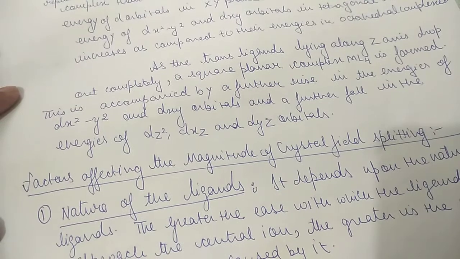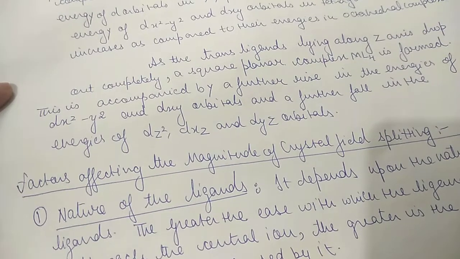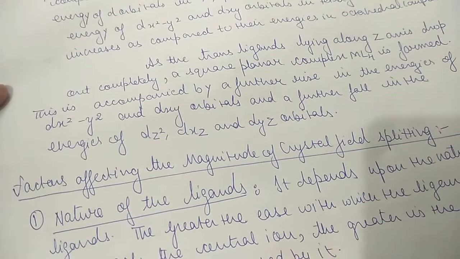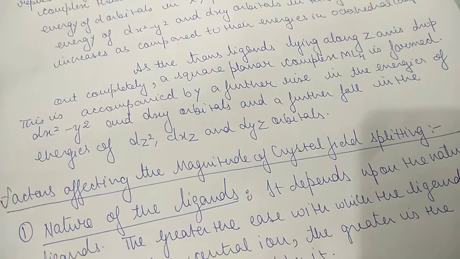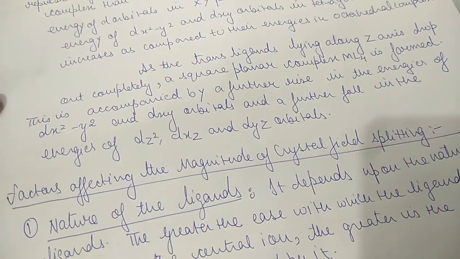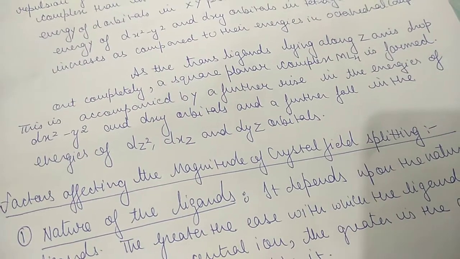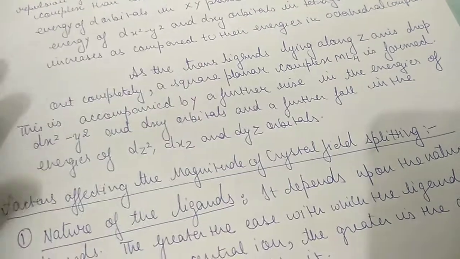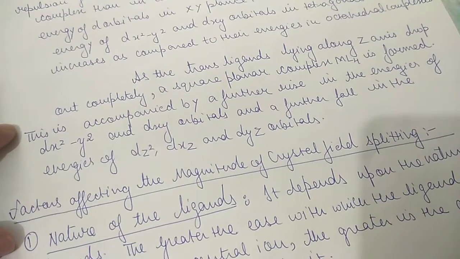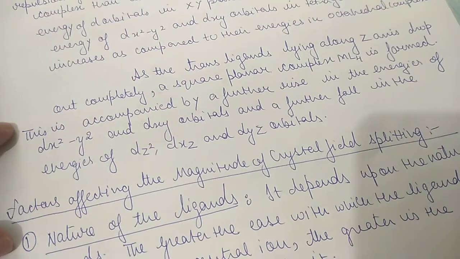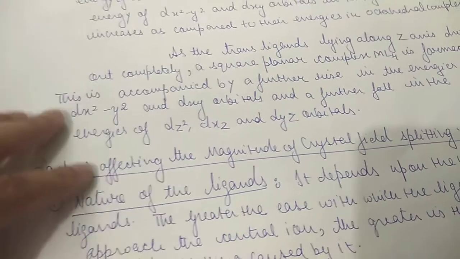This will be accompanied by a further rise in energies of dx square minus y square and dxy orbitals, because across the z axis there are no ligands, those we have dropped out, so there will be no repulsions there. So the energy of electrons lying in z orbitals, like dz square, will decrease. The energy of electrons in dxz and dyz will also decrease, while the energy of electrons in orbitals dx square minus y square and dxy will increase.